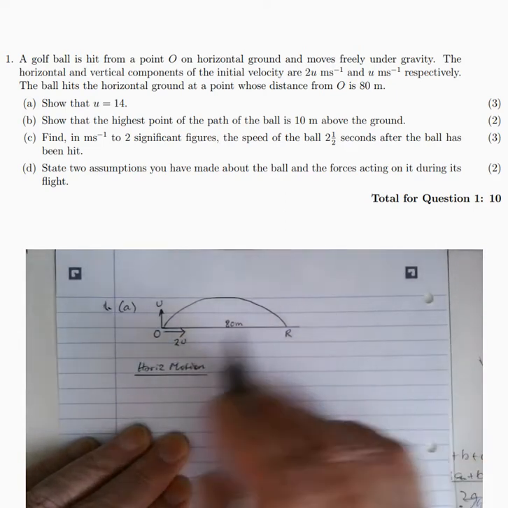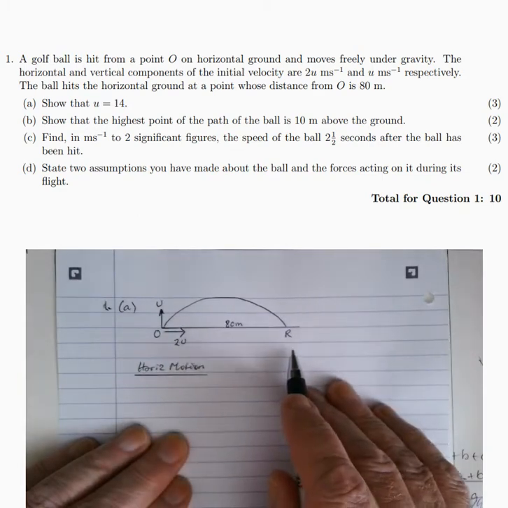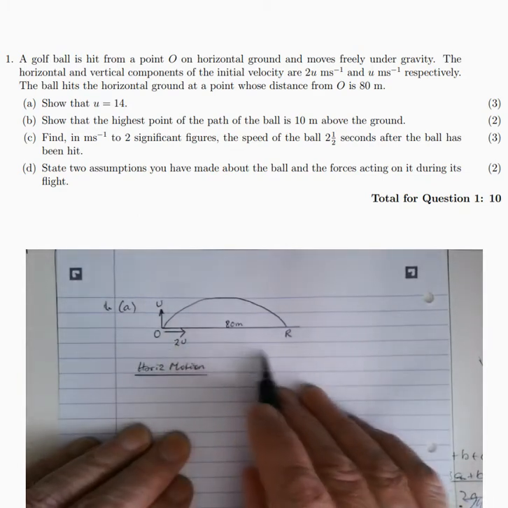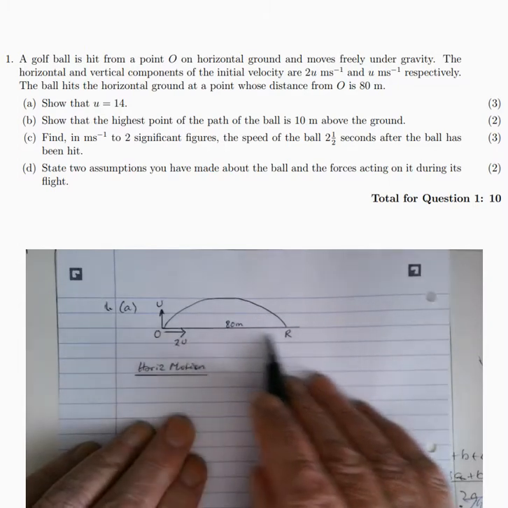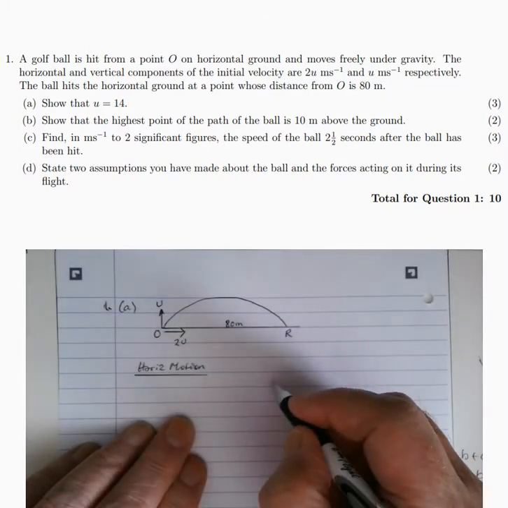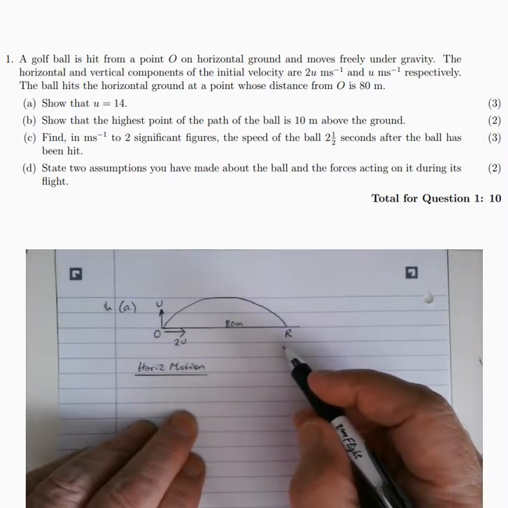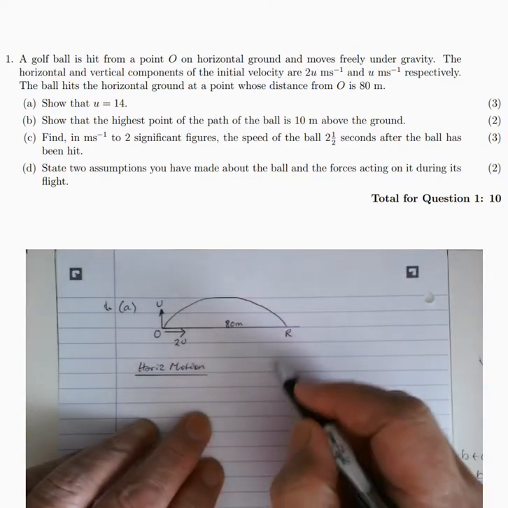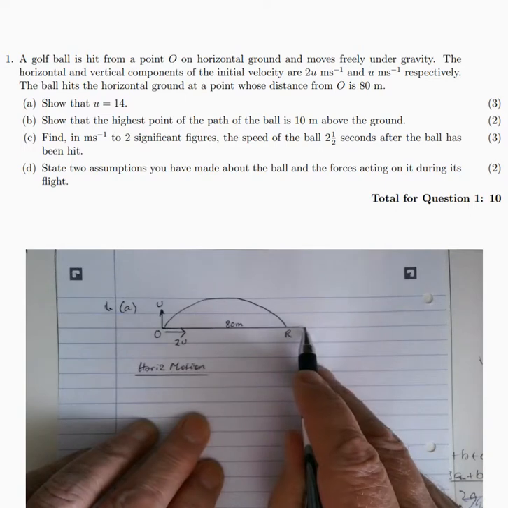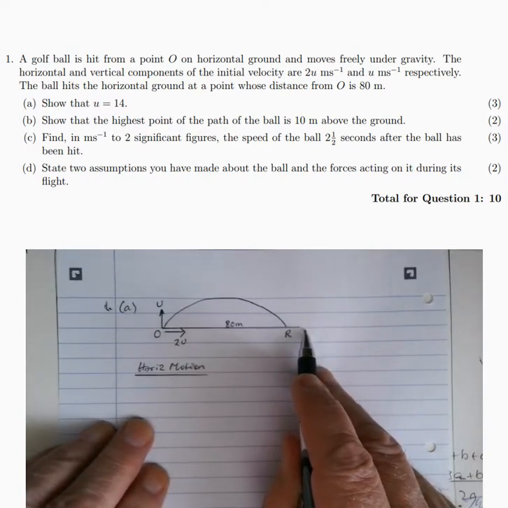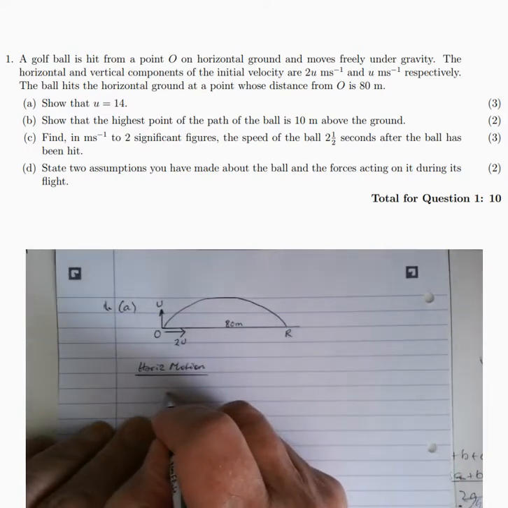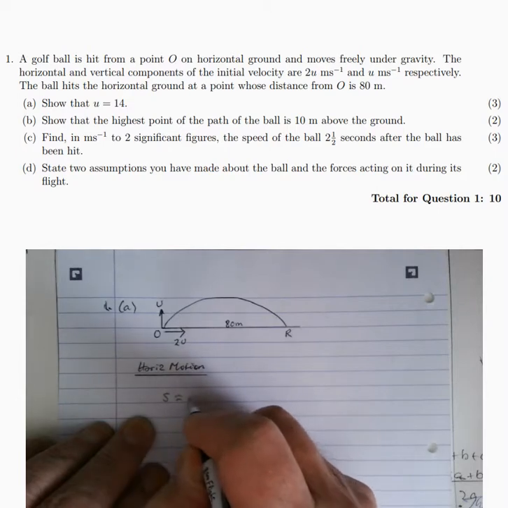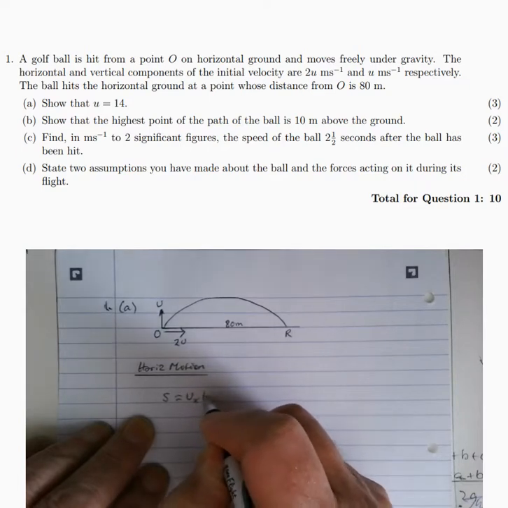So for our horizontal motion, the Suvat equation that we need is S equals ut plus a half at squared. But a is 0 because we've got no acceleration. So for the horizontal motion, we're going to have S equals ux, the x component of velocity, times t.